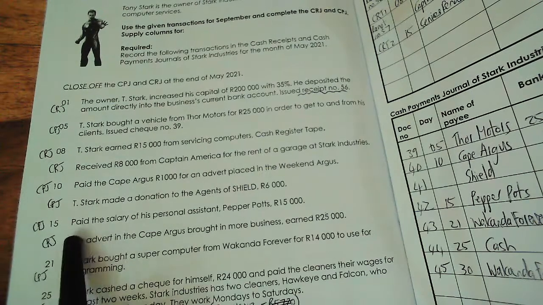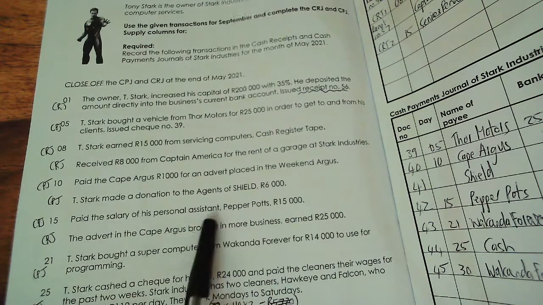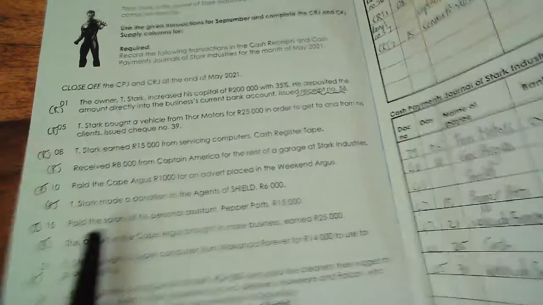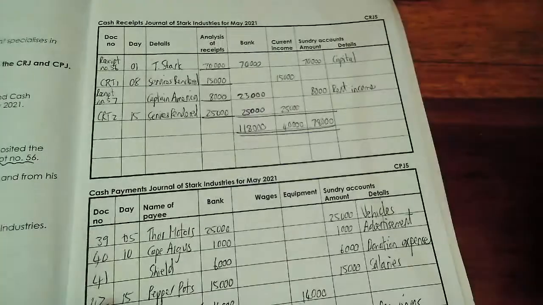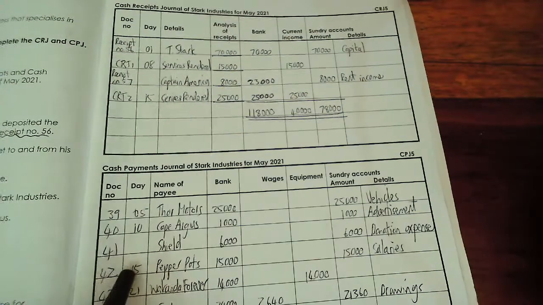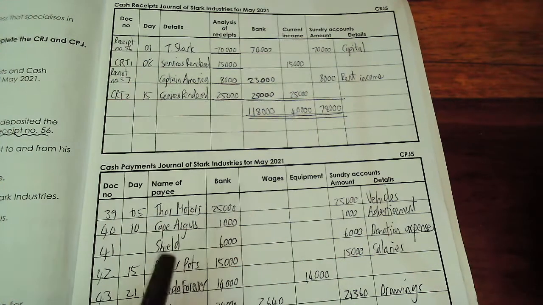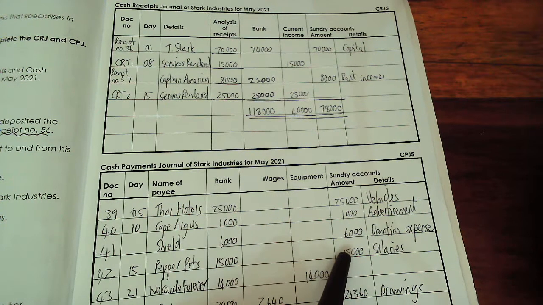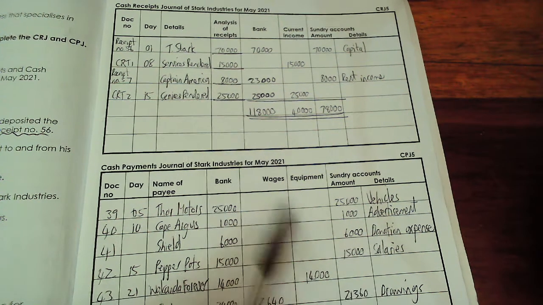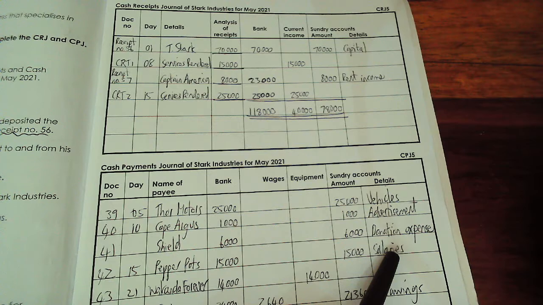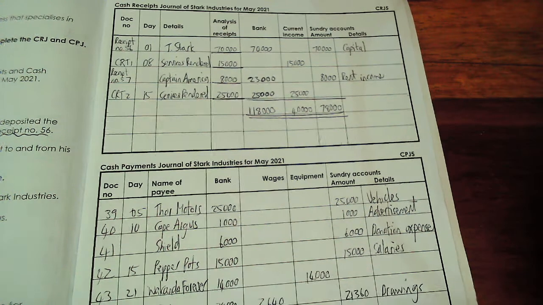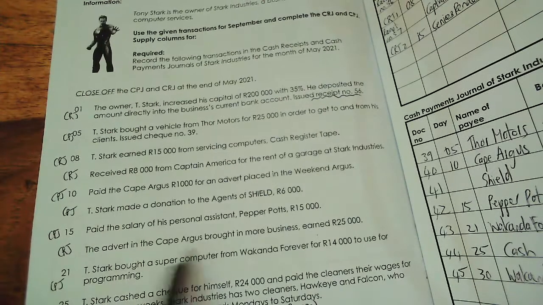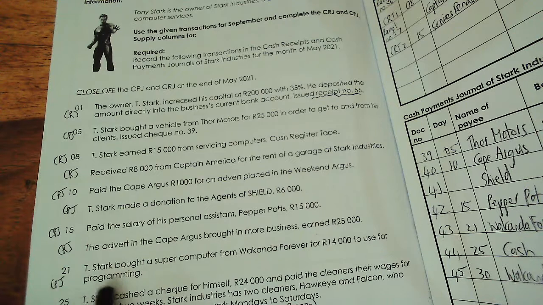Okay, so that was then the 15th. Paid the salary of a personal assistant, Pepper Potts, 15,000 Rand. CPJ again. Number 42, 15th, Pepper Potts the person, 15,000 in bank, and it's a salary, so 15,000 in sundry accounts, because it's not one of these two columns, and we put it at the back, salaries. Alright, so that was the 15th.